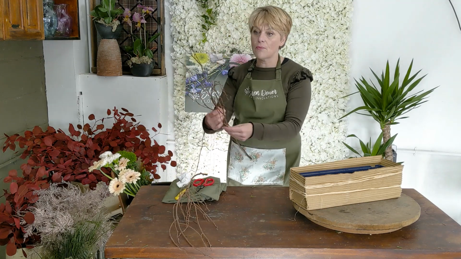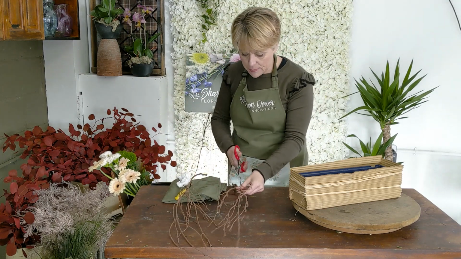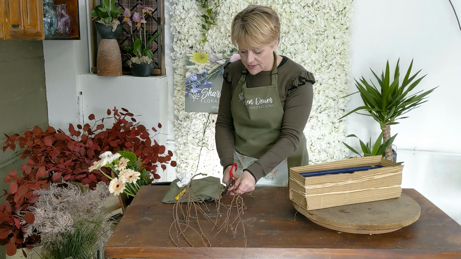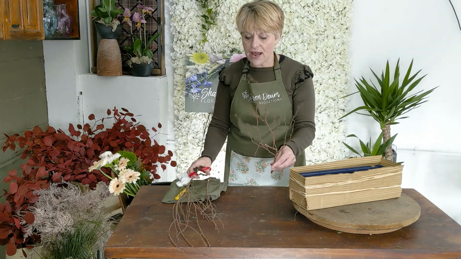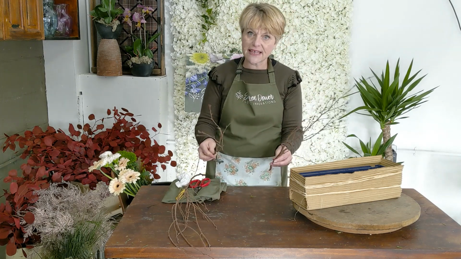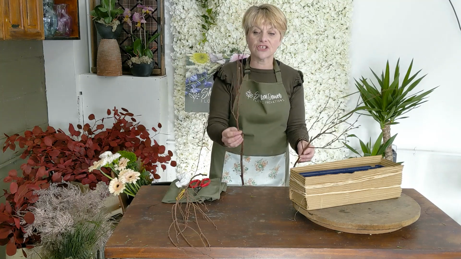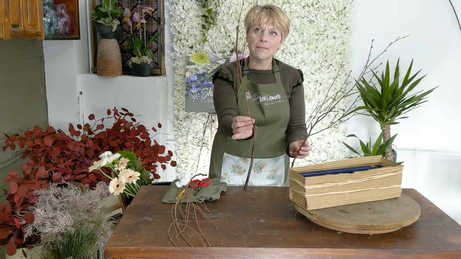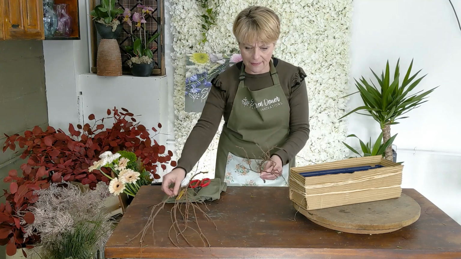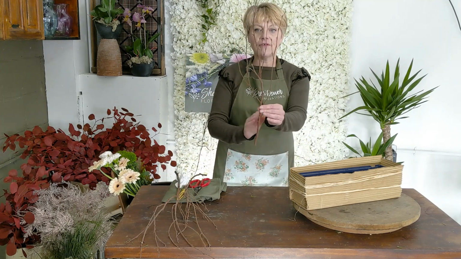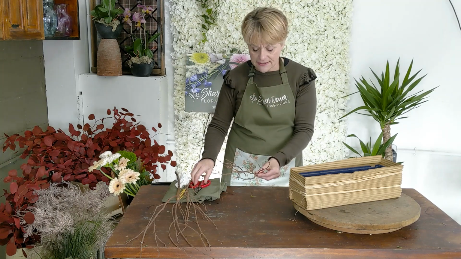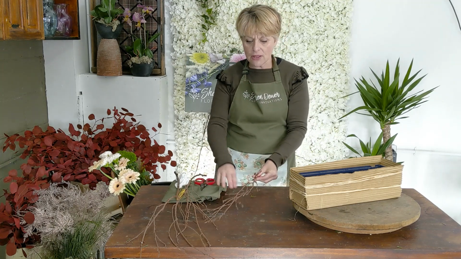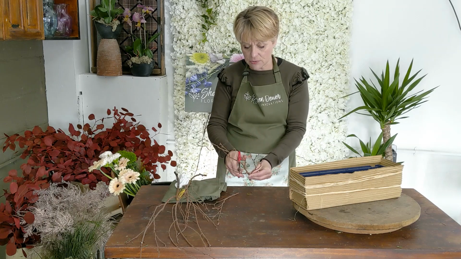Okay, so we're going to start with, this again is birch. Now this birch I've had in ready for the Christmas workshop, so we're heading now into the wreath making sessions, and this has been coated in a cinnamon scented powder, so there's a gorgeous smell that comes from this. Now for me this one is a little bit wide and it's going to spoil the linear shape that I'm trying to achieve.